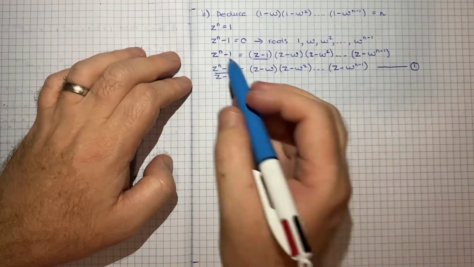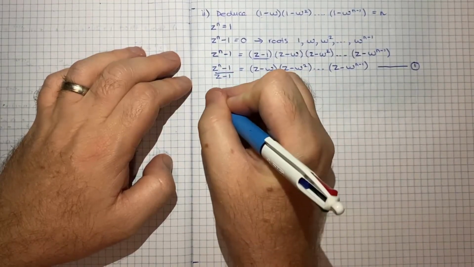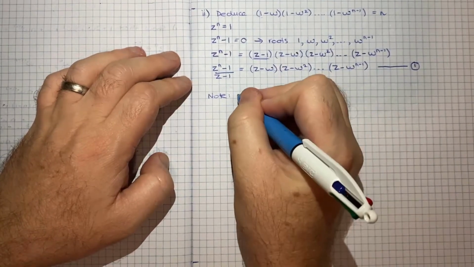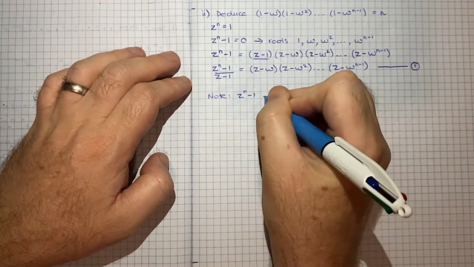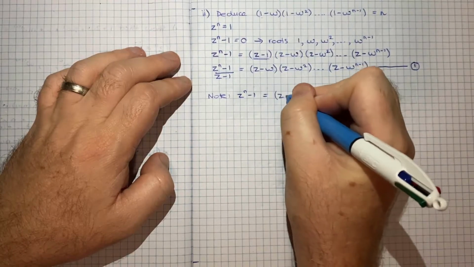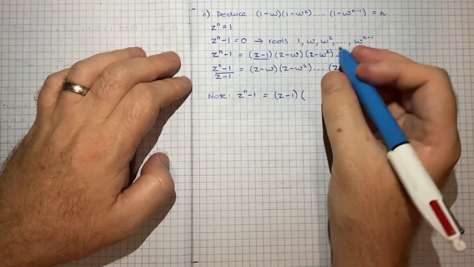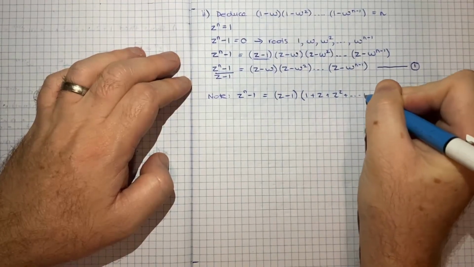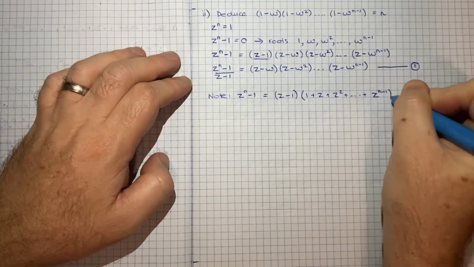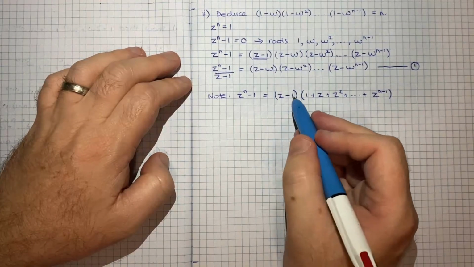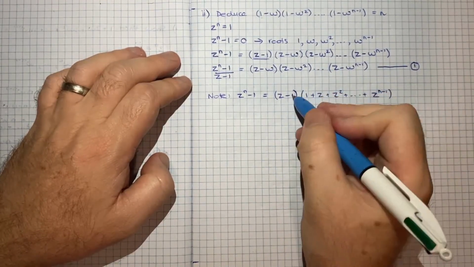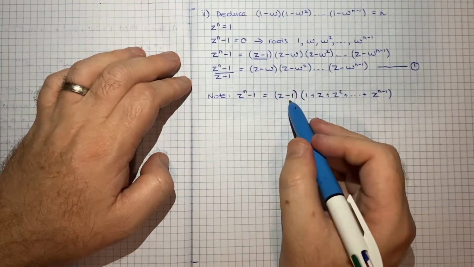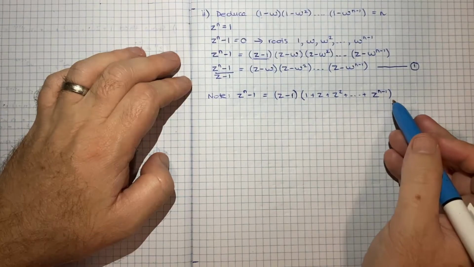Another way we can factorize z to the n minus 1, something hopefully you're familiar with, is to write it as (z minus 1) times (1 plus z plus z squared and so on, up to z to the n minus 1). That's a very common way of doing a simple factorization of a polynomial. Hopefully you've seen and used it before.